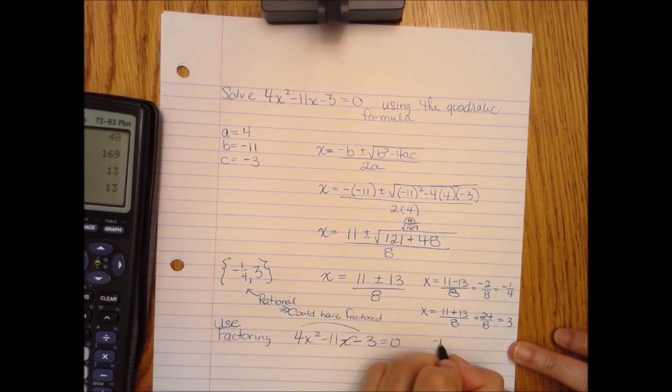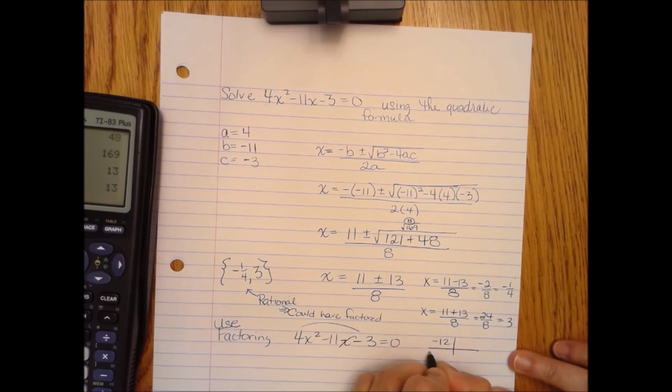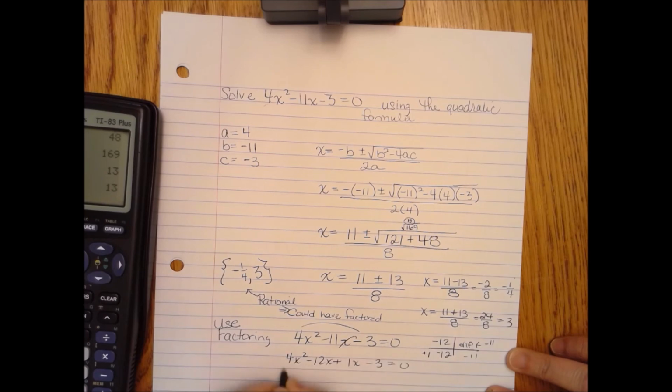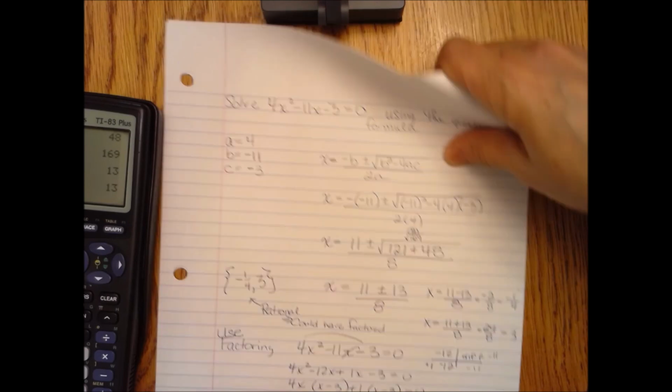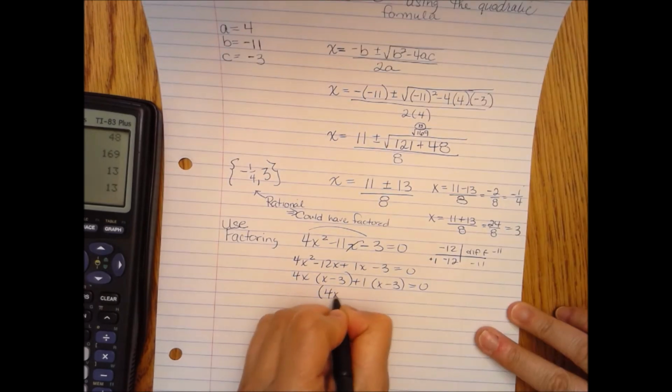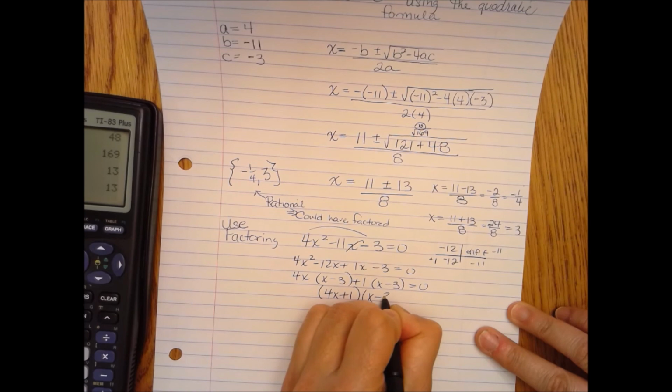I get negative 12, and I see that a 1 and a 12 will get me a difference of negative 11. This is negative, this is positive. 4x squared minus 12x plus 1x minus 3 equals 0. 4x, x minus 3 plus 1, x minus 3 equals 0. And this factors to 4x plus 1, x minus 3 equals 0.